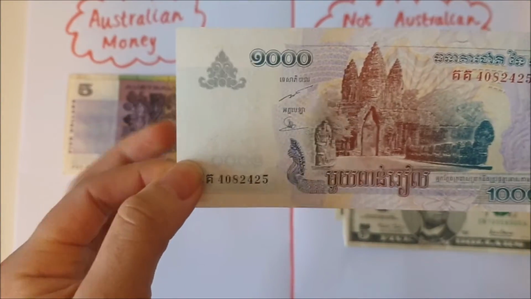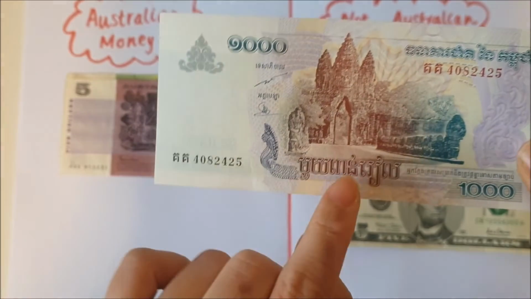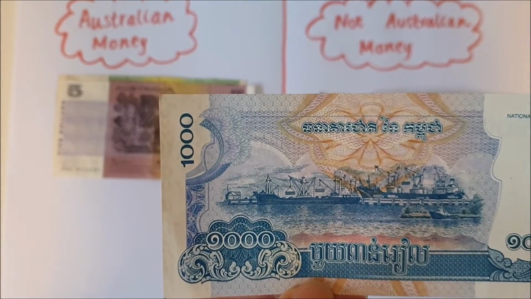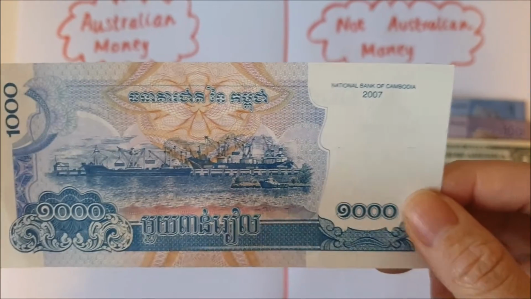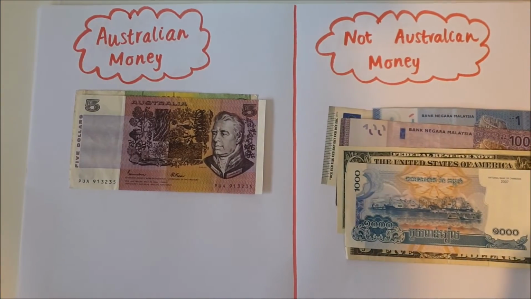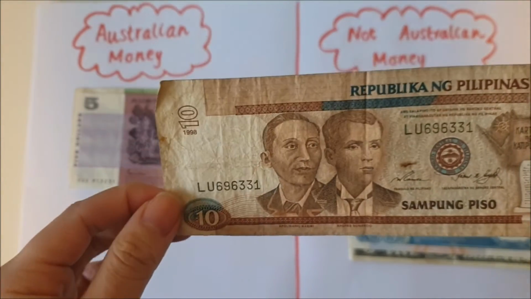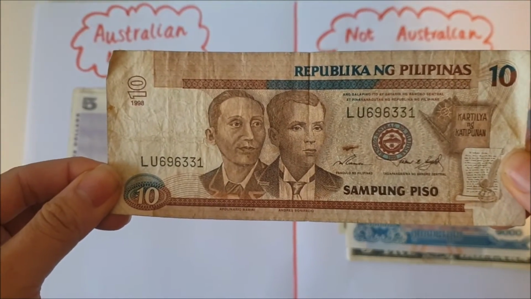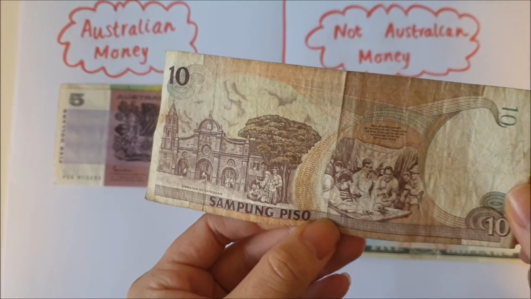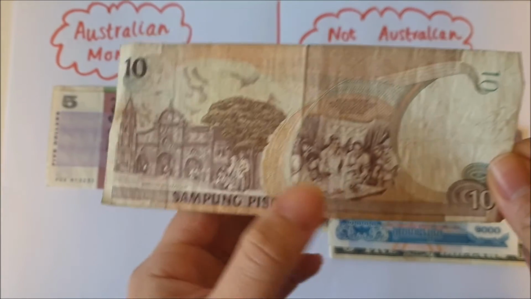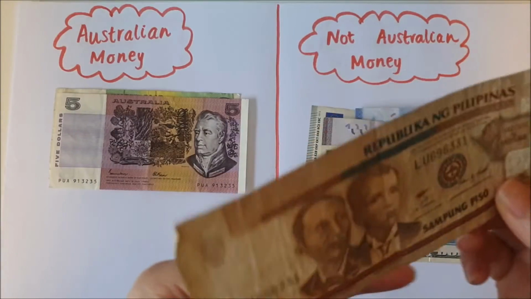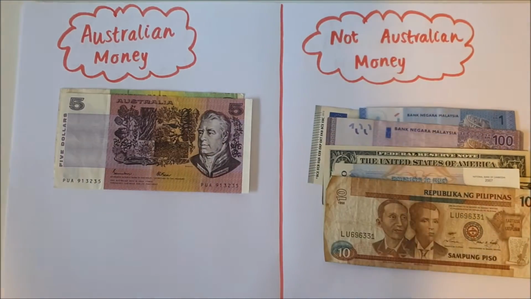How about this one? This one says 9,000. Look at the squiggly writing there. I wonder which country this is from. Oh, National Bank of Cambodia. So it's not Australian. And this one, the Republic of the Philippines. And this is a 5 peso. Oh, no, actually it's a 10. So it's 10 Philippine dollars.